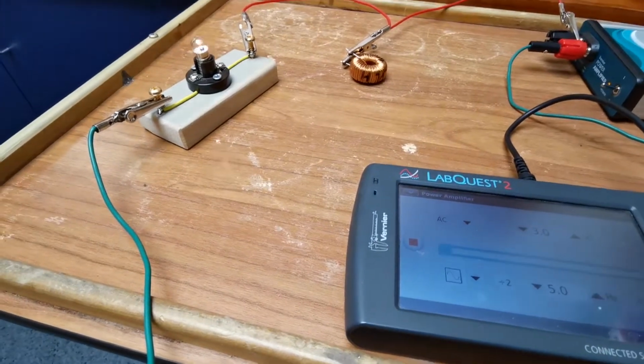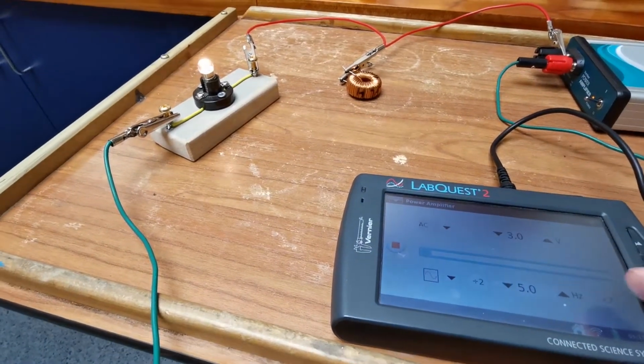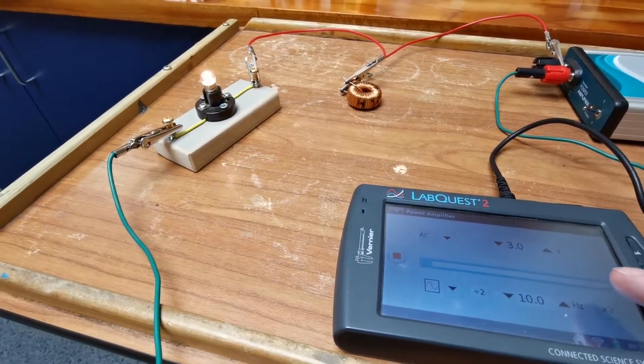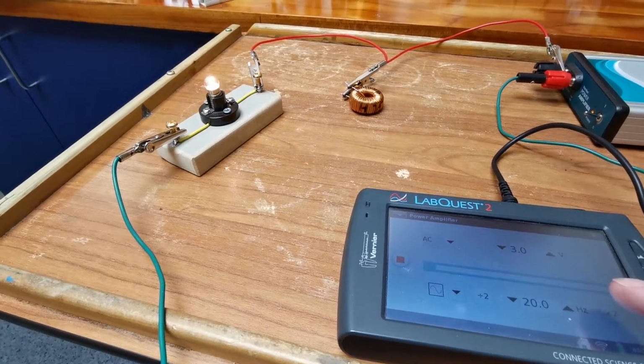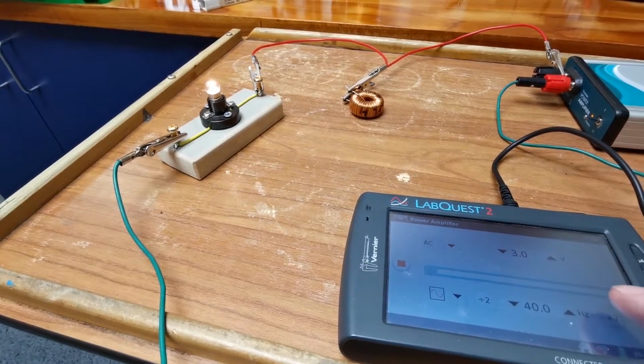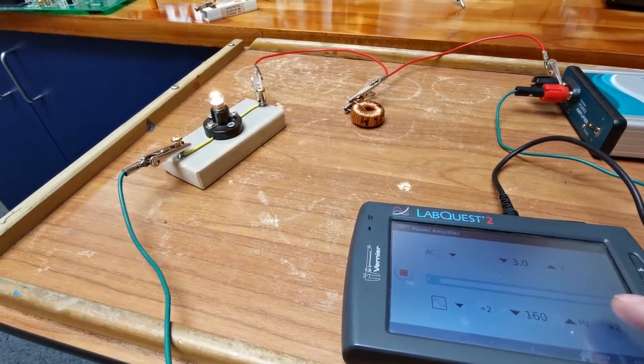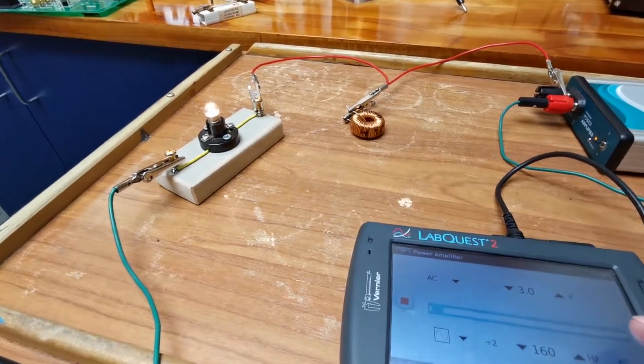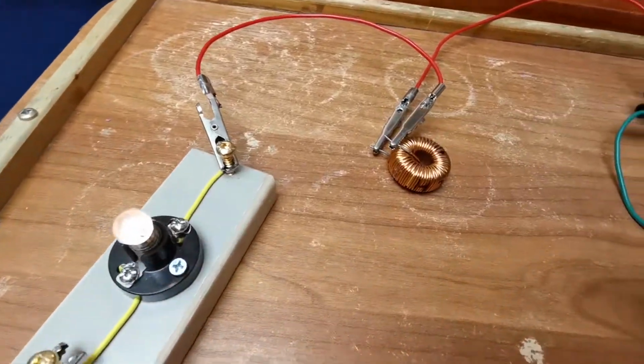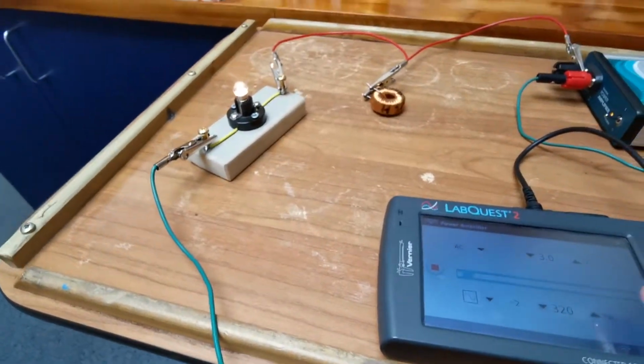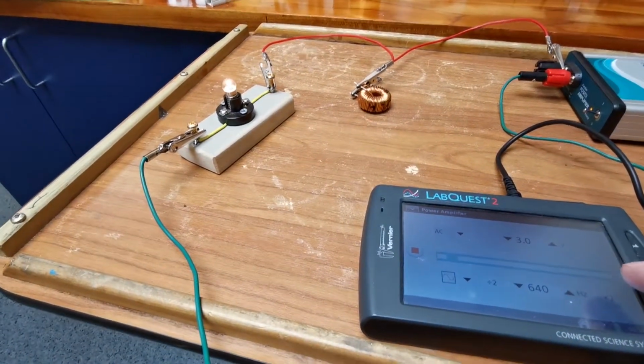So 2.5 hertz, now at 5 hertz, 10 hertz. So we're seeing the flickering effect change, 20 hertz, 40 hertz. Now it basically looks constant, 80 hertz, 160. What we should be seeing is that when there's a greater change in magnetic flux in here, we should get greater opposition from Lenz's and Faraday's laws.